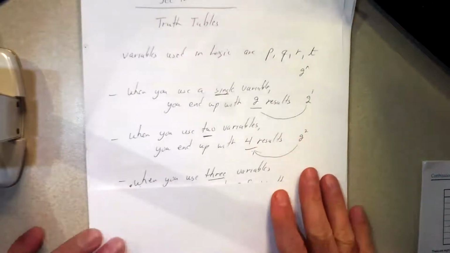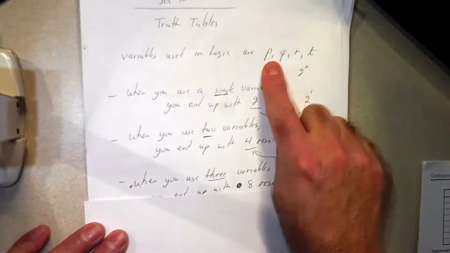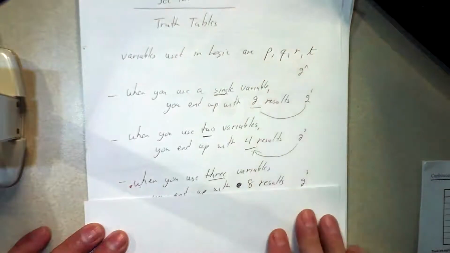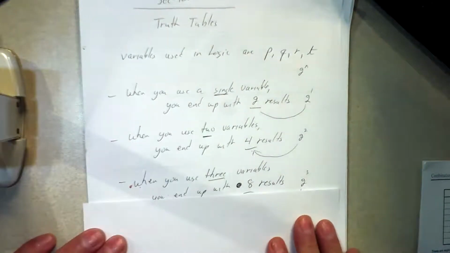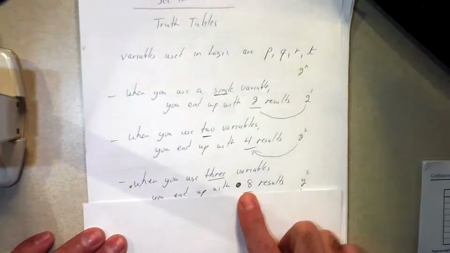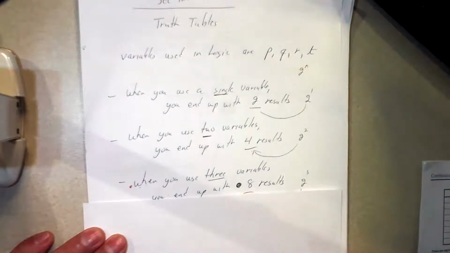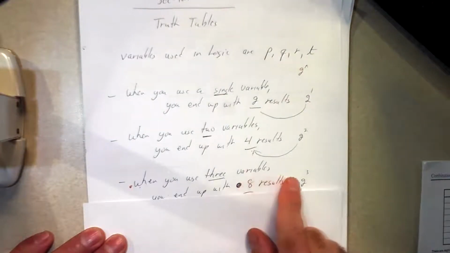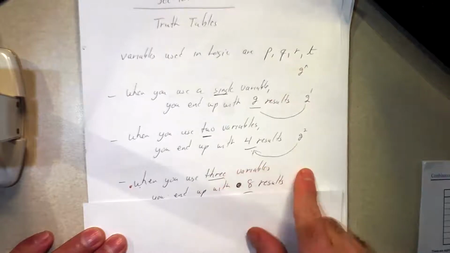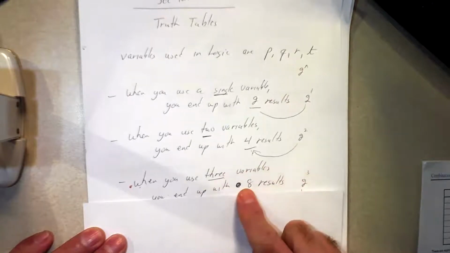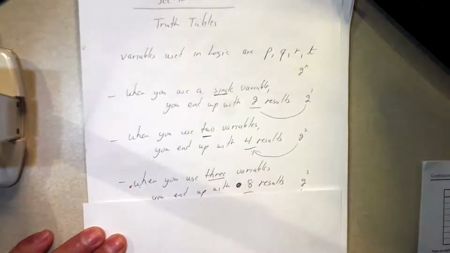If you have 3 variables, let's say P, Q, and R, when you do your truth table, you're going to have 8 results. How did they get the 8? Since there's 2 choices, true or false, you raise 2 to the 3rd, and that's how you get the 8.